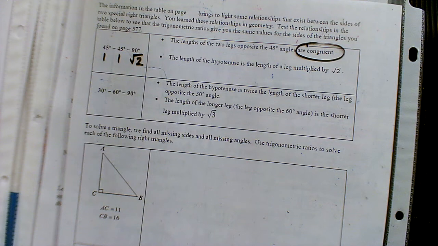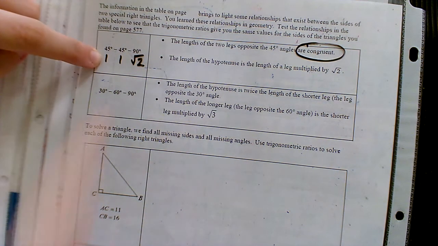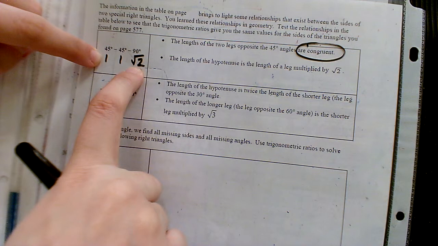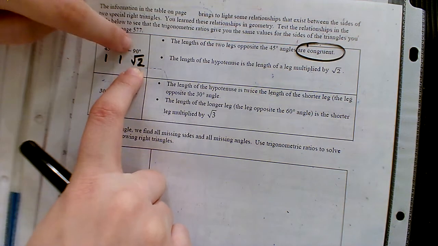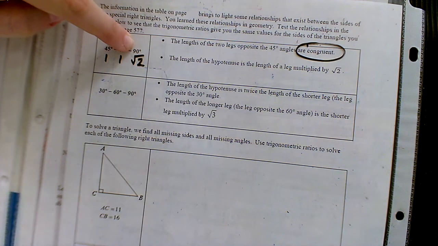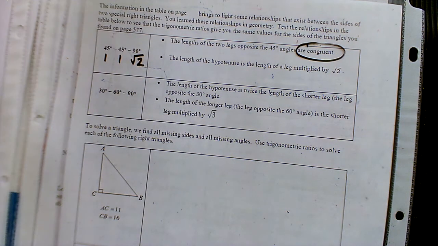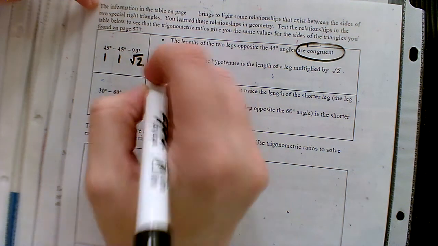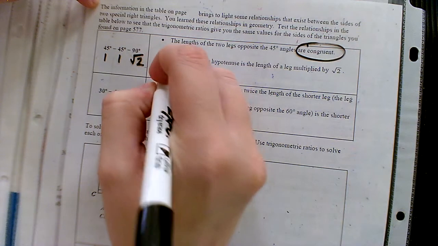All right. If we know one of the sides opposite a 45 degree angle, we can multiply it by the square root of 2, and that would give us the length of the hypotenuse. Isn't that what we saw on the previous page? If we multiplied a leg by square root of 2, we got the hypotenuse. Okay, so let's do an example.